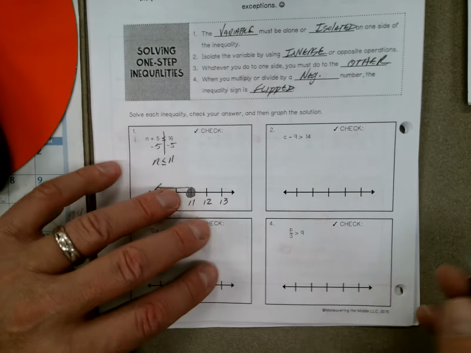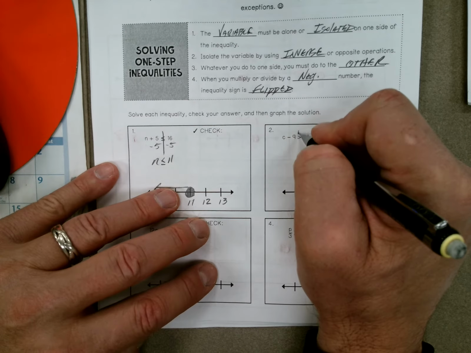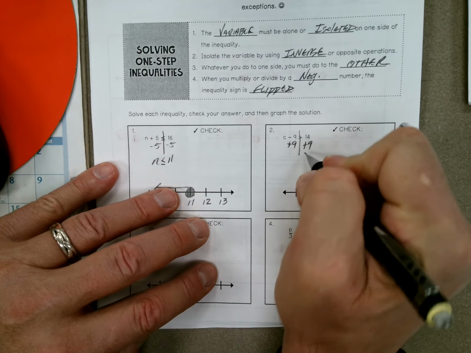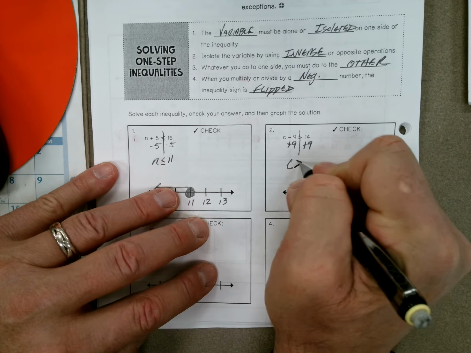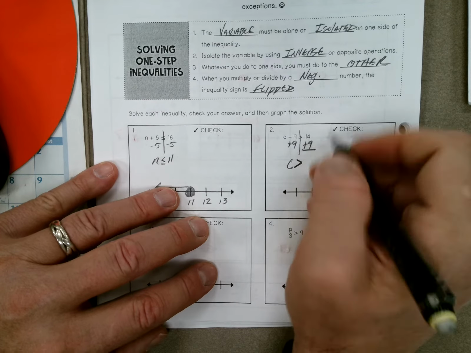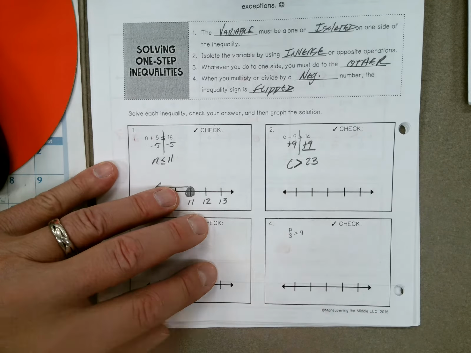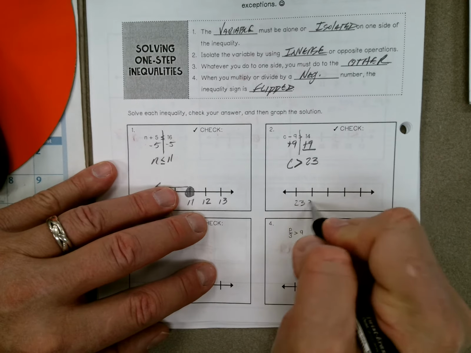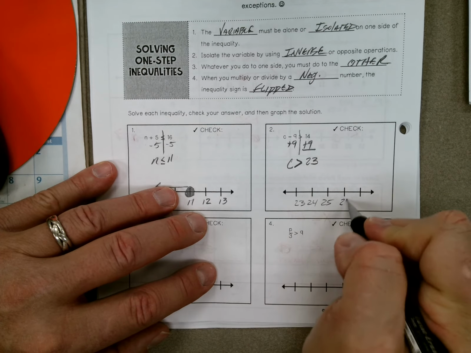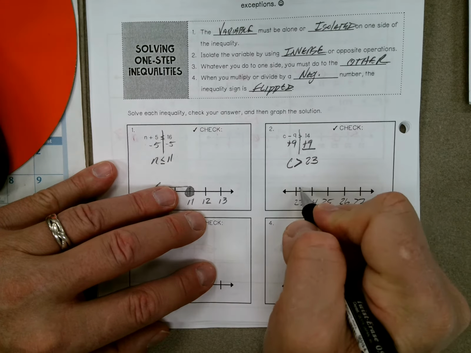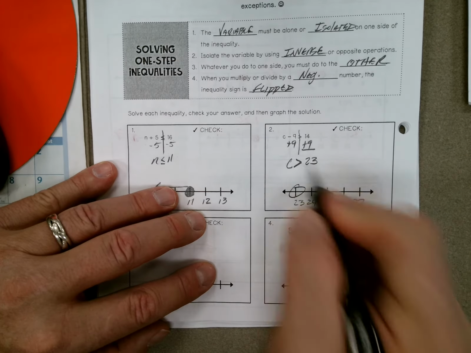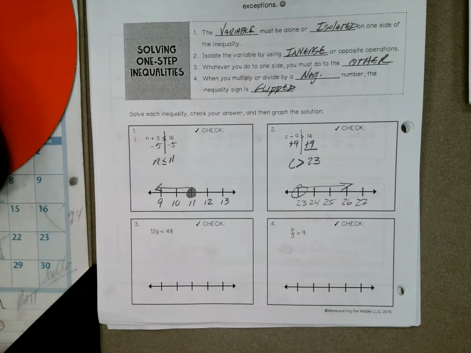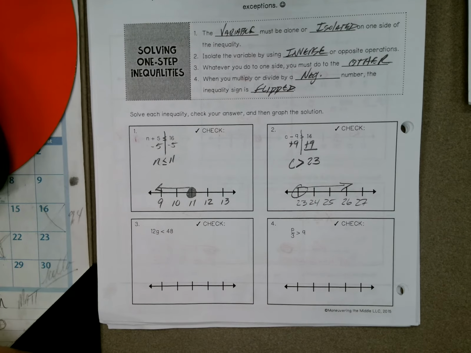Let's try that again over here. I like to draw a balance beam, keep it balanced. I'm going to add 9. I'm going to add 9. c is greater than 14 plus 9, which is 23. So let's go: 23, 24, 25, 26, 27. I'm going to circle 23. I'm going to leave it empty because it's a greater than sign. c is greater than, so it goes that way. Any number greater than 23 works.